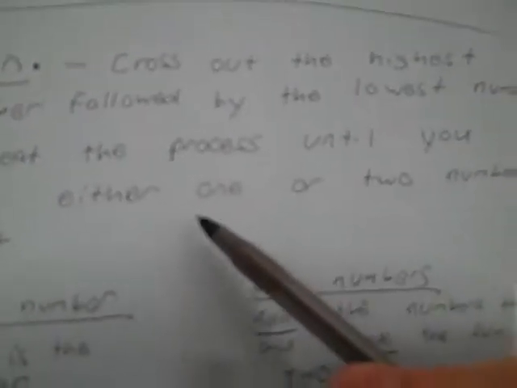Now let's find the median. Remember the median, we have to cross out the highest number followed by the lowest number and repeat the process till we have either one or two numbers left. Okay, we always like to do that one last. When I have to find all three, I want to do the median last because I'm going to be crossing numbers out. Okay, and I want to make sure I have my answer for the mean and my answer for the mode before I start crossing the numbers out. So the highest is 16.2 and the lowest is 4.8.